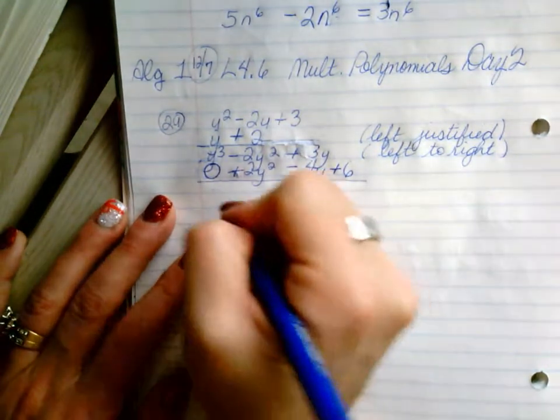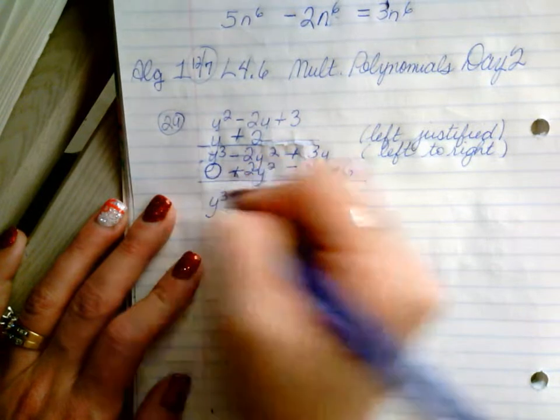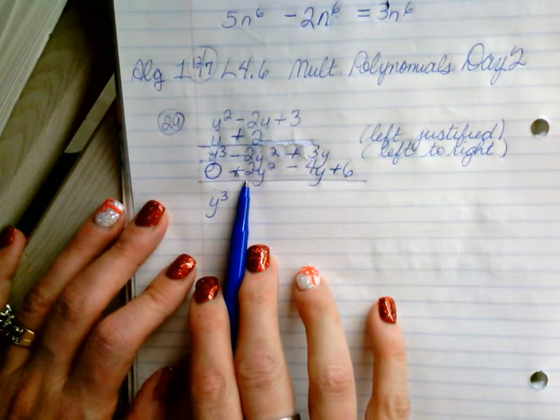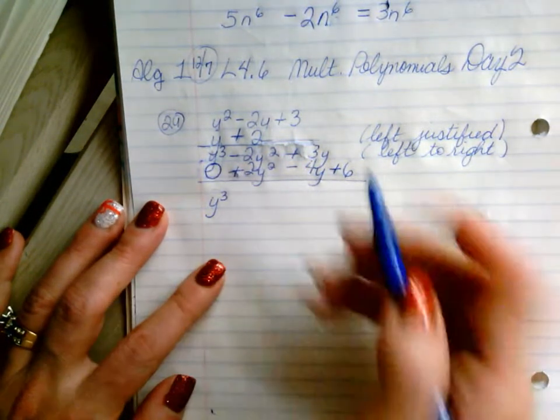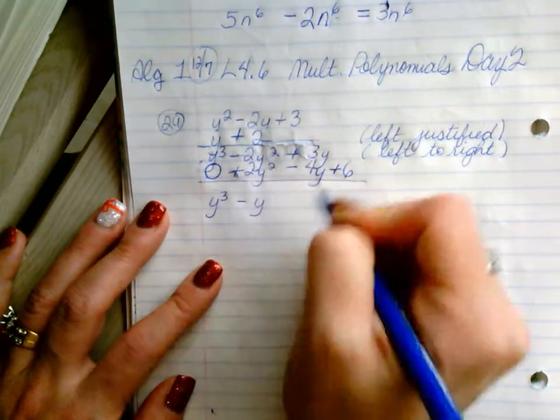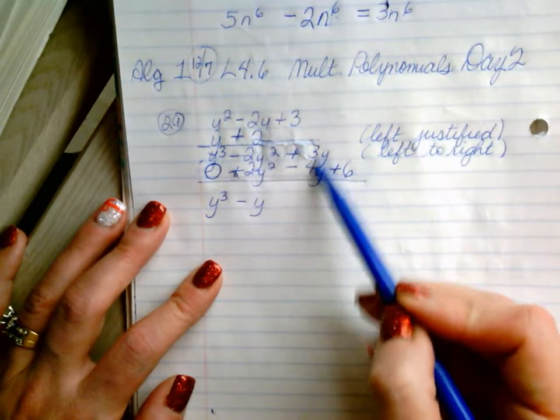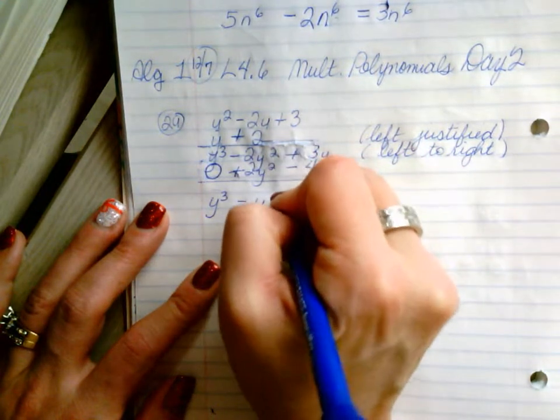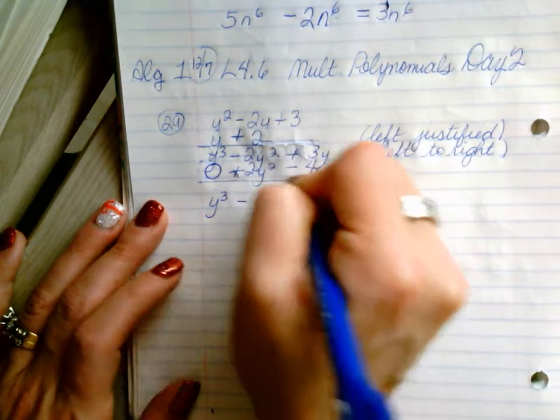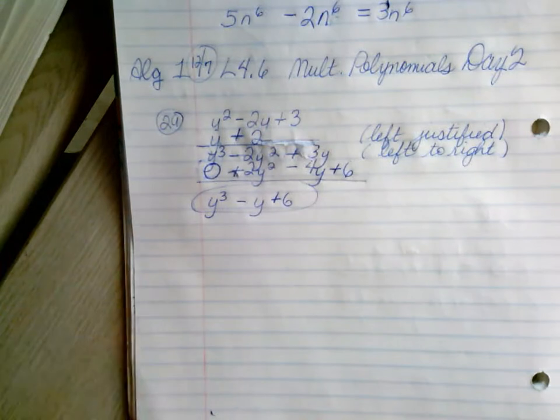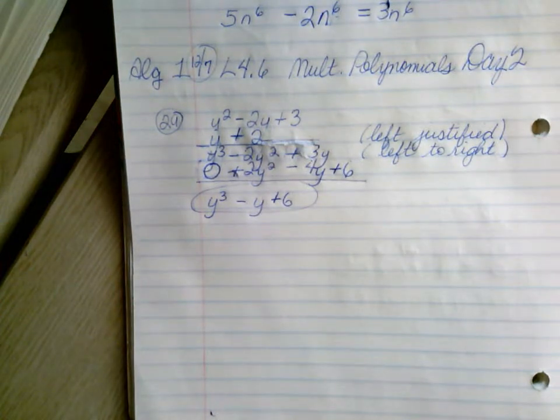Adding everything up, you get y cubed, the y squareds cancel, minus y, that's the result of this right here, and plus 6. Y cubed minus y plus 6.